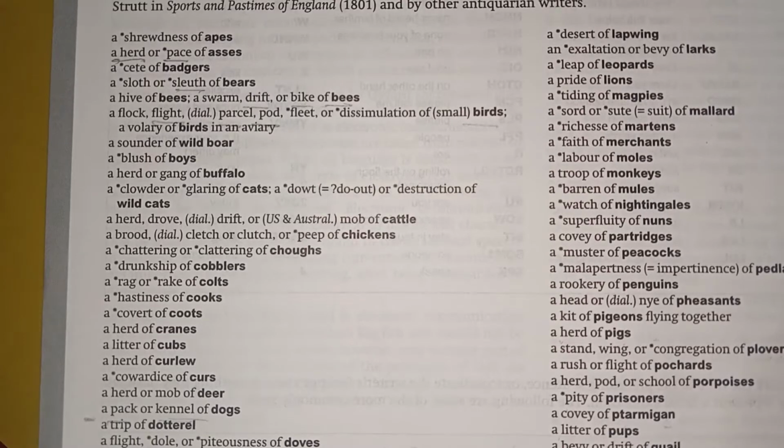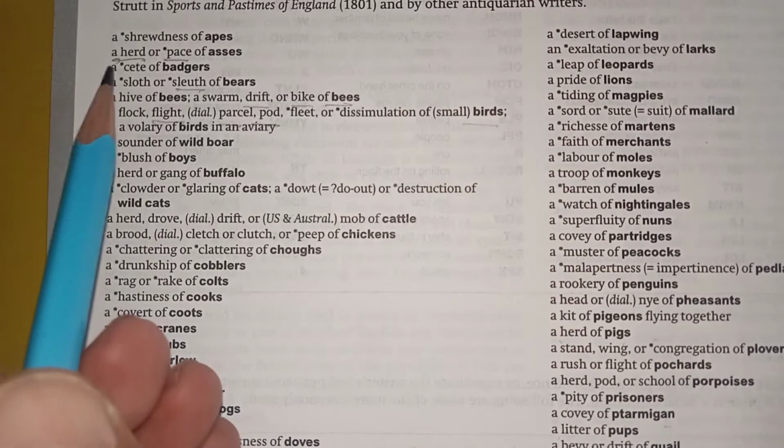Today I have come up with a lesson on collective nouns. So let's learn collective nouns in English.